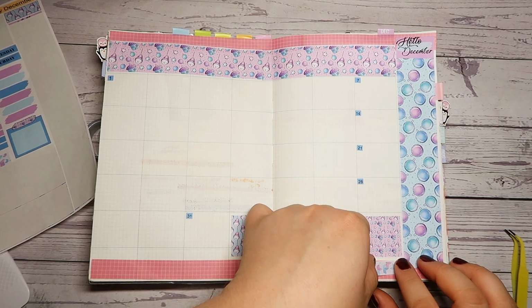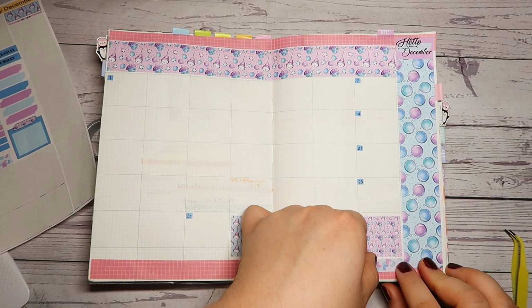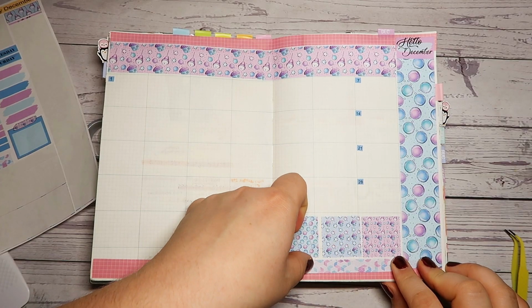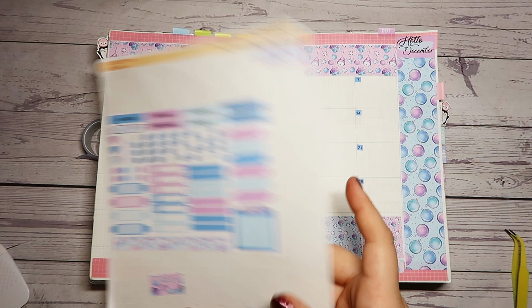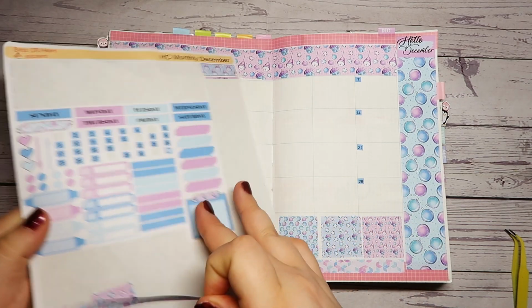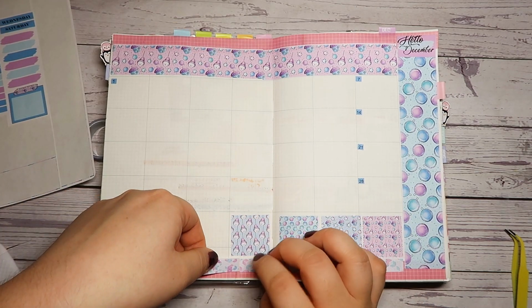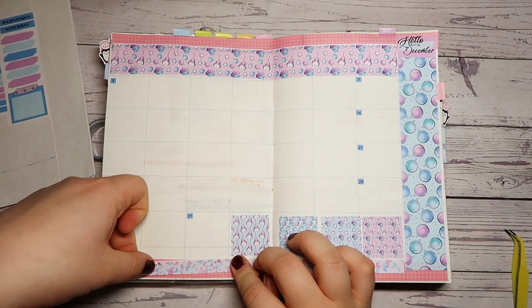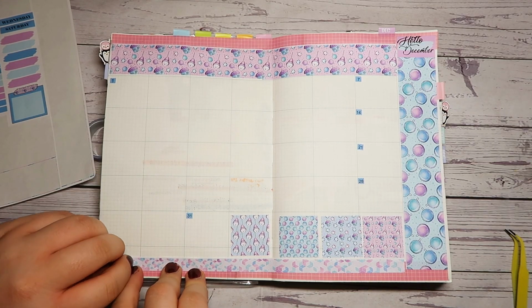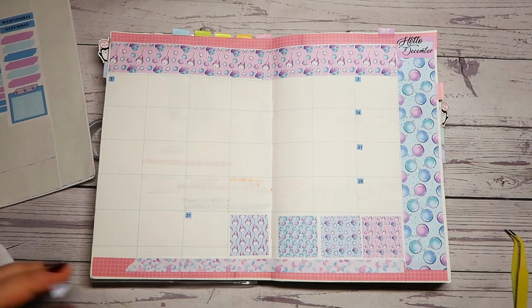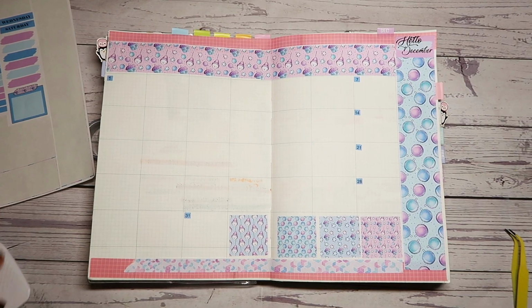Let's do it like this. Like that. And then we will continue the last little bit. I don't think it's going to reach all the way over, but that is a-okay because we will just rip it and make it look like it was intentional.